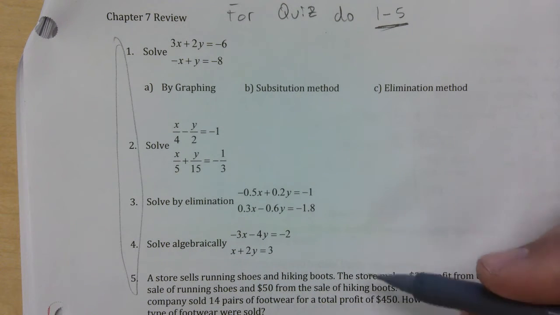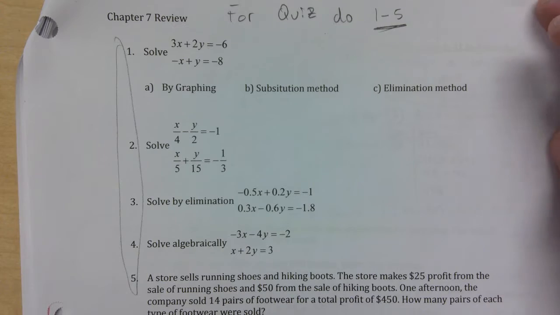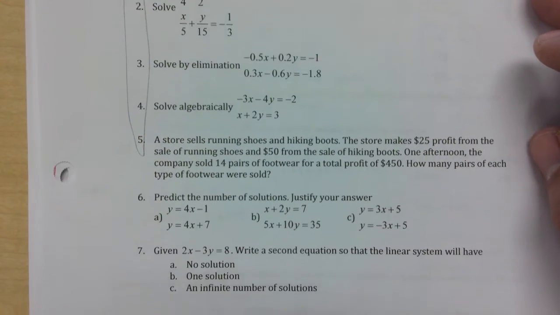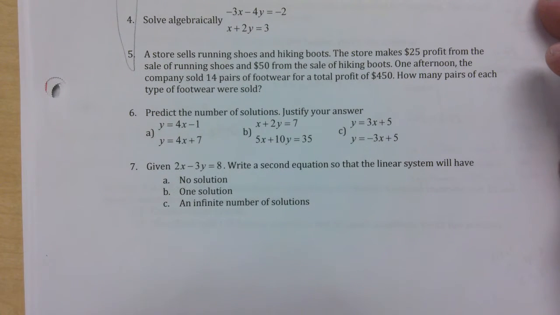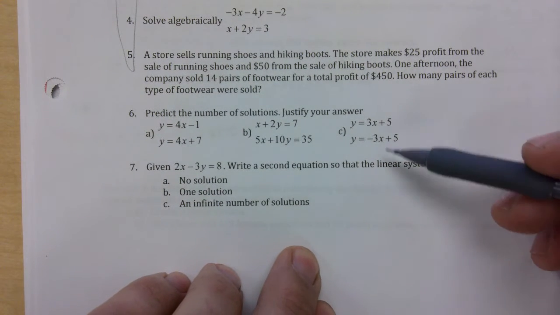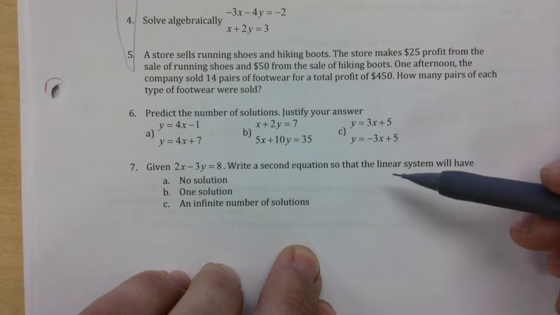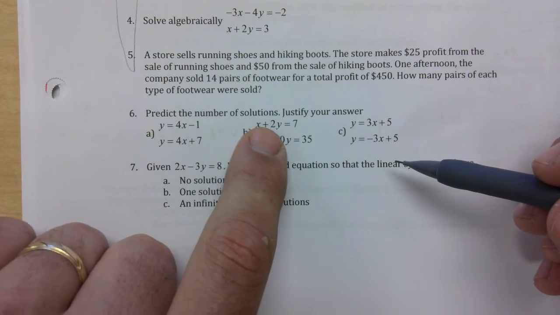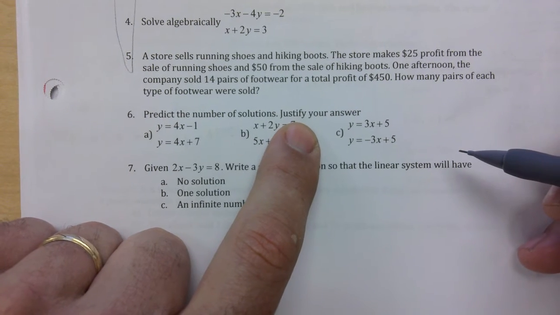So 1 through 5, the answer, I already posted the answer key way back when. So let's go to 6 and 7, which I hadn't really covered yet when you were preparing for the quiz. Okay, so we're supposed to predict the number of solutions, justify your answer.